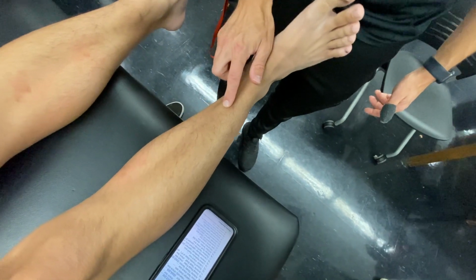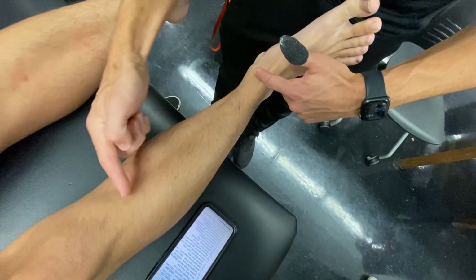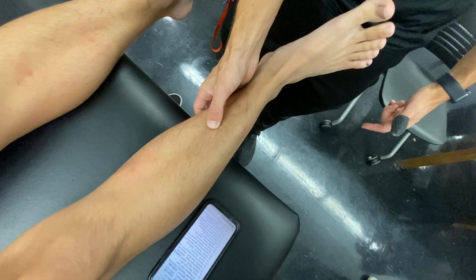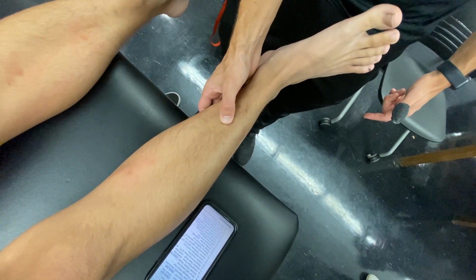Anterior tibial shaft is just the bone of the tibia. So the shaft, the bone goes from here to here, right? So the shaft is just anywhere through the middle, palpating through the shaft.